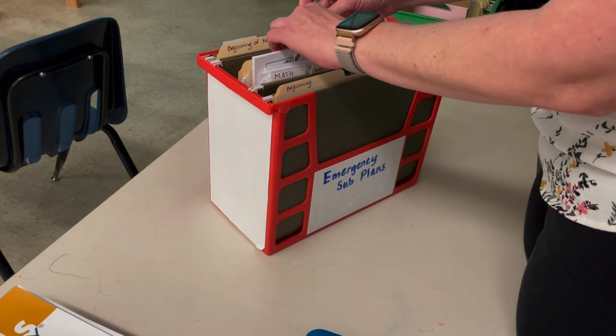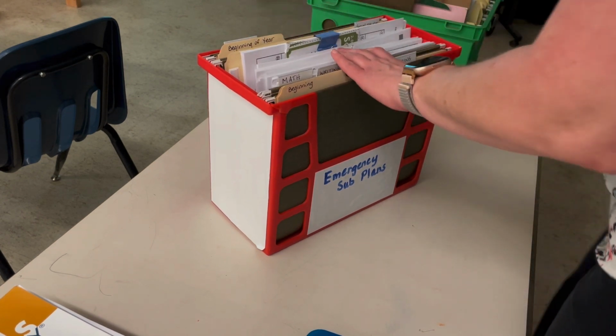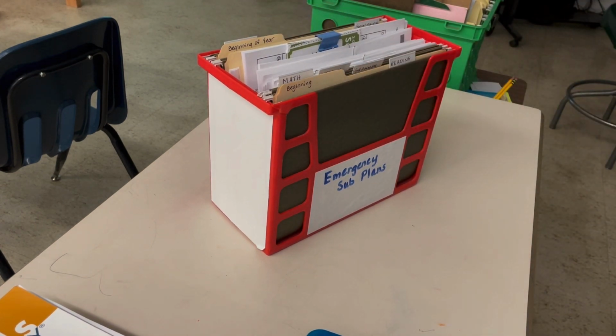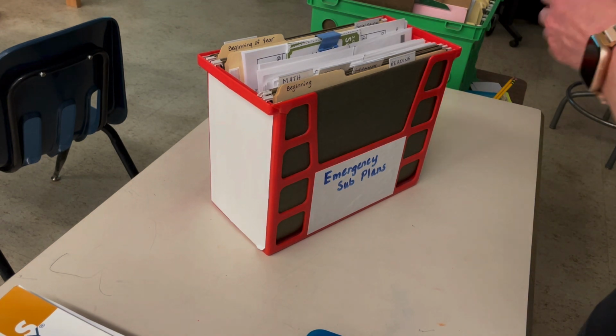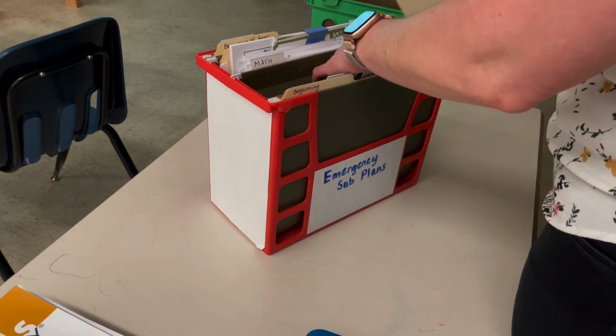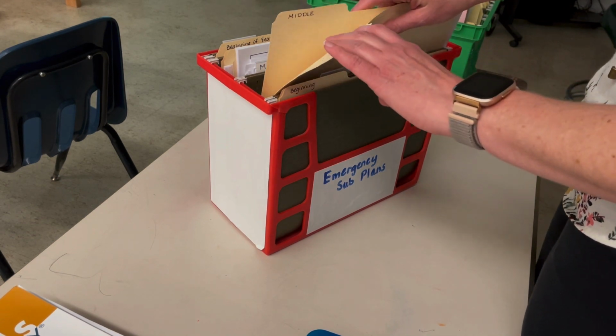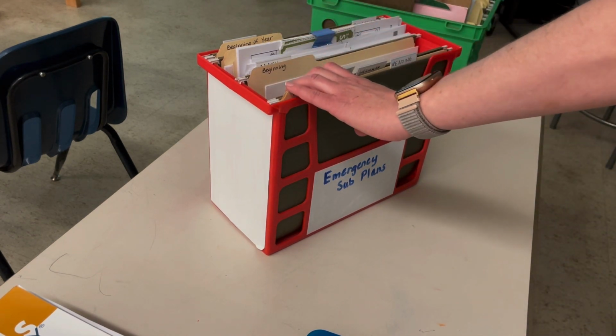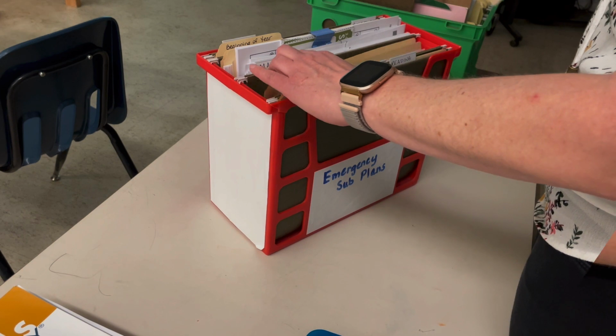Next comes the best and easiest part. As the year progresses, you'll add to your emergency sub tub, but not with just anything. You'll be adding those lesson materials that you prepped for but never got to, and in most cases would likely throw away. Let me explain.